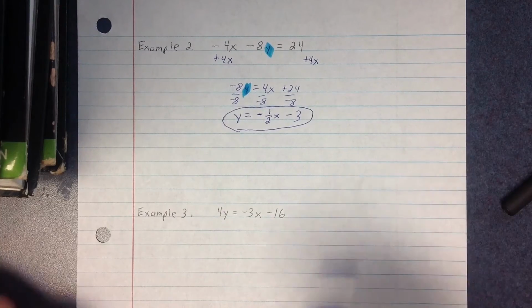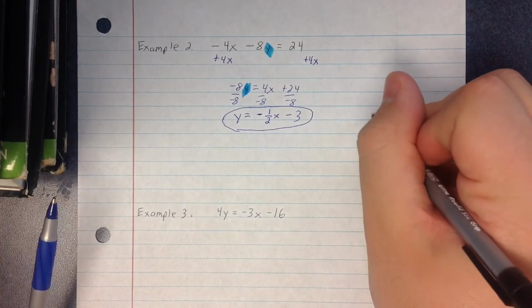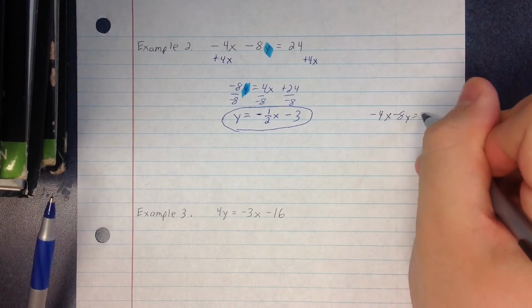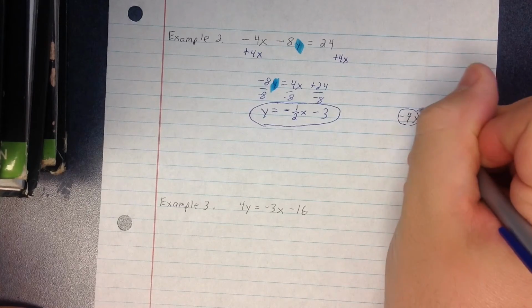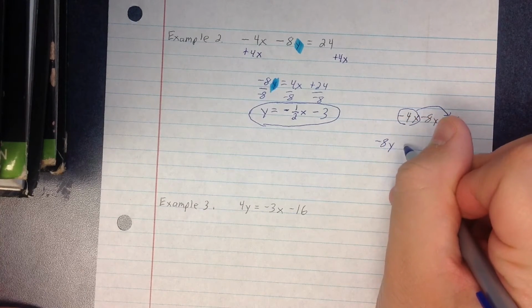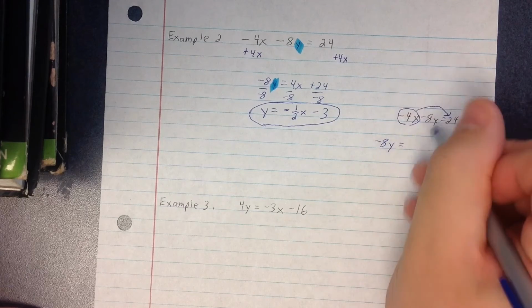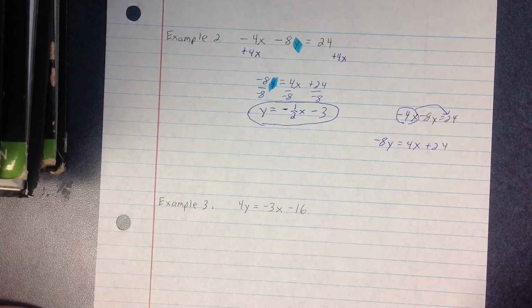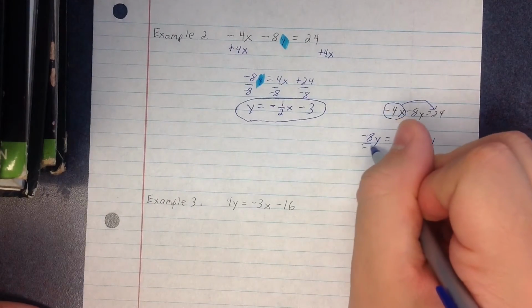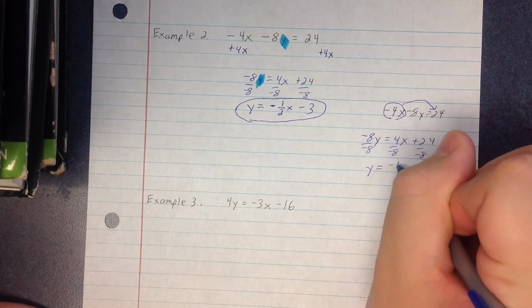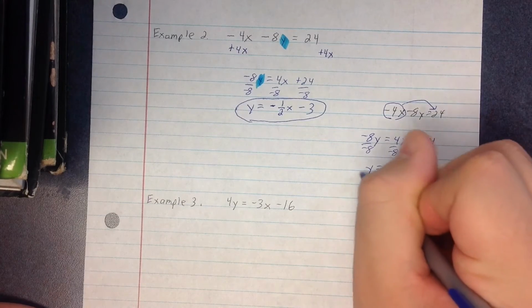Again, if you want to do it the other way, where we have negative 4x minus 8y equals 24, and you want to just think about moving that to the other side of the equal sign, then you'd have negative 8y because you didn't move it, equals, you move the negative 4x to the other side, so it becomes a positive 4x plus 24, and then divide everything by negative 8, which is still going to give you the same y equals negative 1/2 x minus 3.